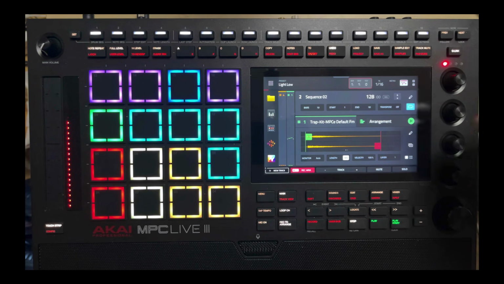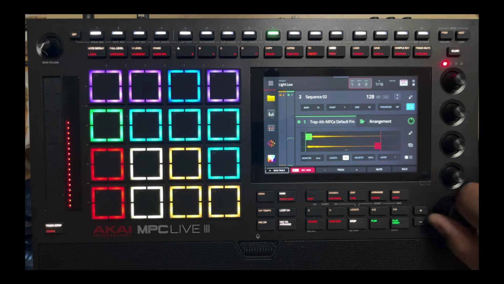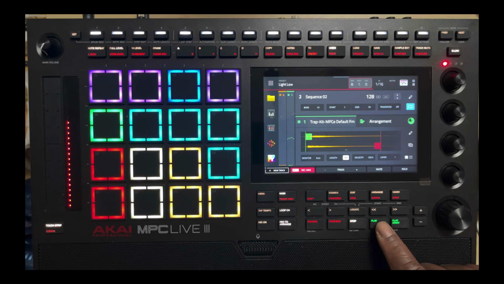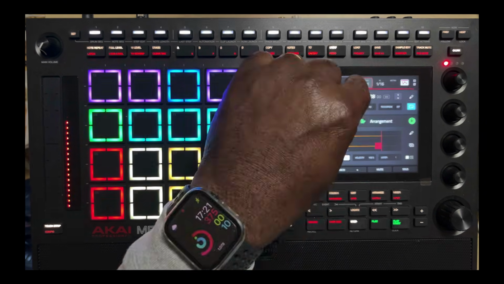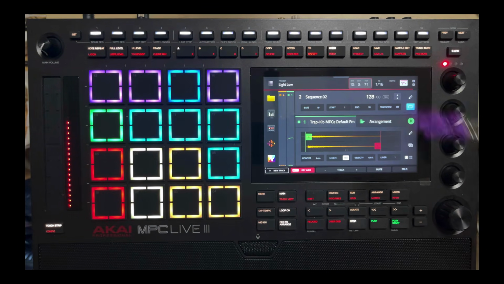I may go to here, so I'll click right there. I'll start from bar 8, right there. And I'll press play, not play start. Bars 9 and 10 are empty. So you see I added 2 bars at the end. I tapped on here where the bars, beats, and ticks are.